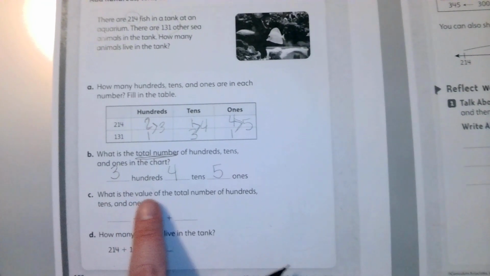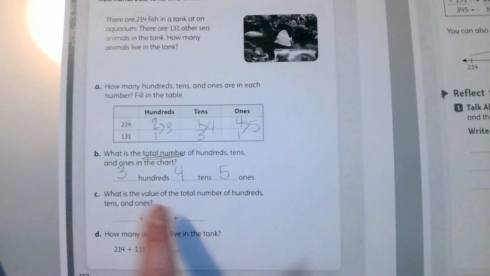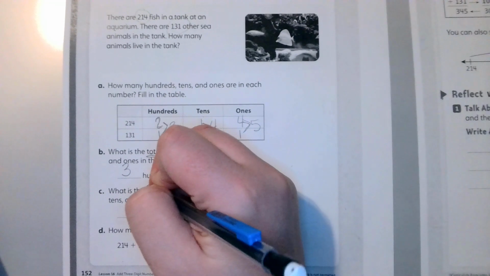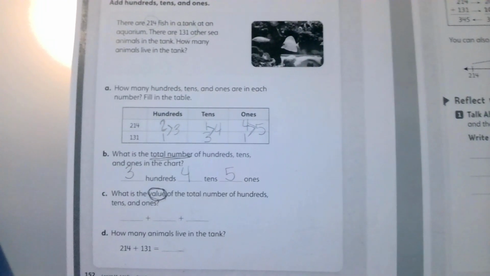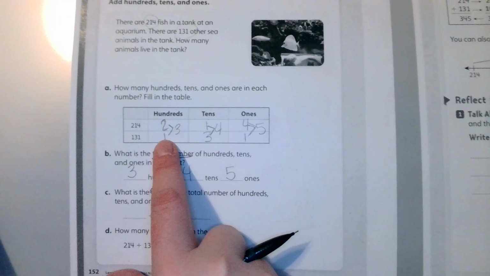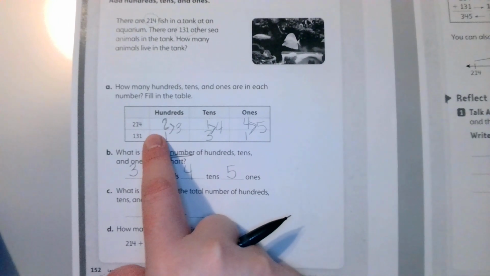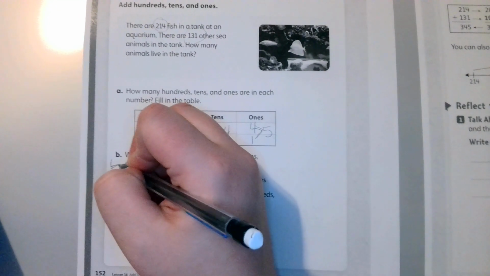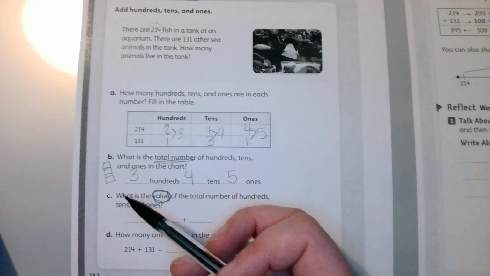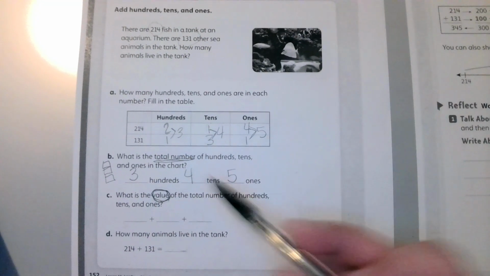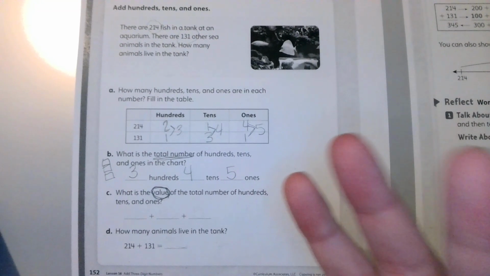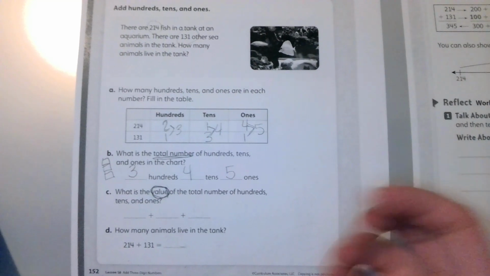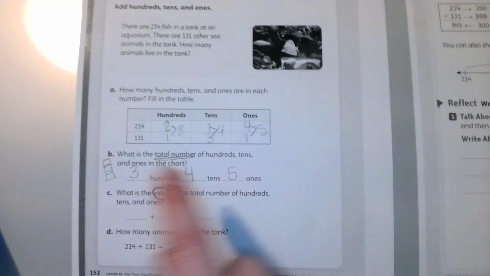C says, what is the value of the total number of hundreds, tens, and ones? There's that important word I just talked about, value. Value means how much is something worth. So there's 3 hundreds, because 2 plus 1 is 3, and there's two numbers we had to add together. So 3 hundreds. Well, how much is 3 hundreds worth? It's worth 3 of these hundreds blocks, okay? And each one of these blocks has 100 pieces. So that's 100, 200, 300. So what does 300 look like? Well, the value of 3 hundreds is literally 300.